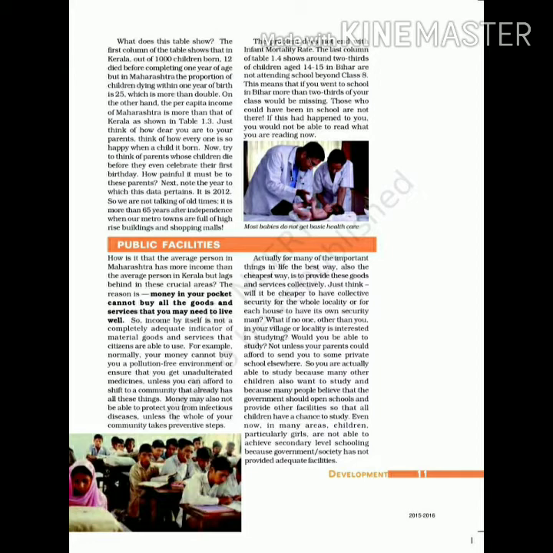The state lags behind in, you can see that literacy rate is more in Kerala than Haryana.